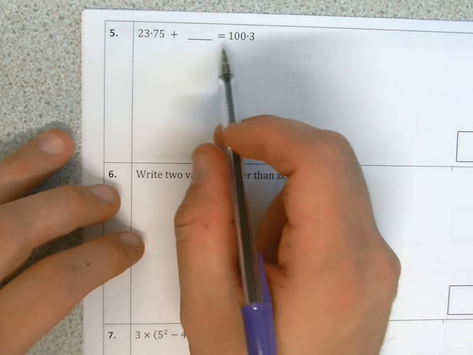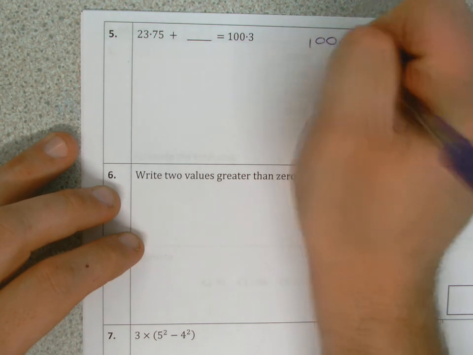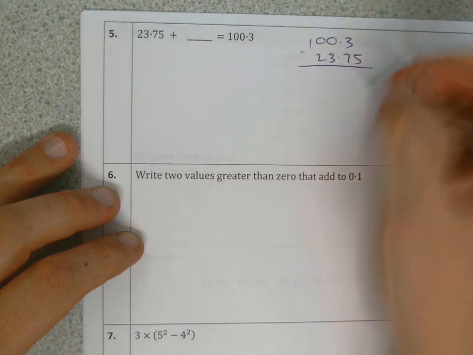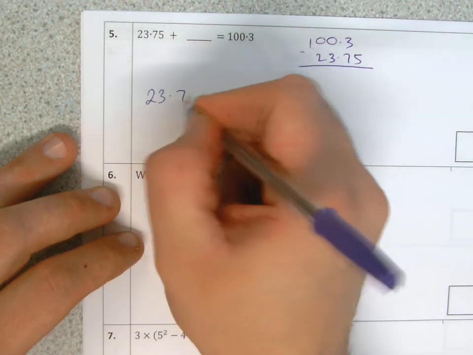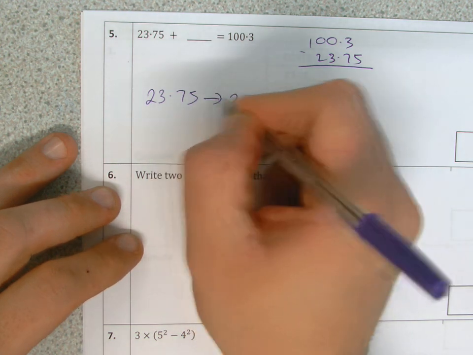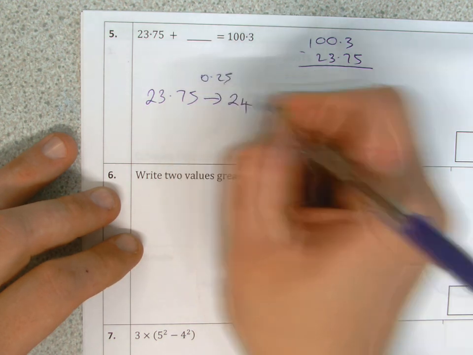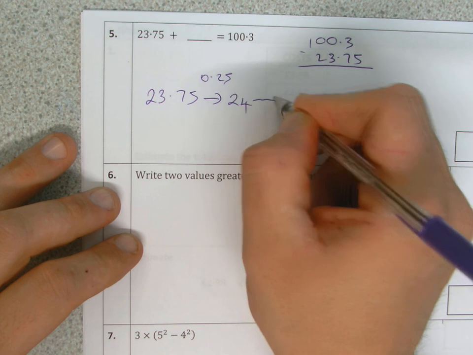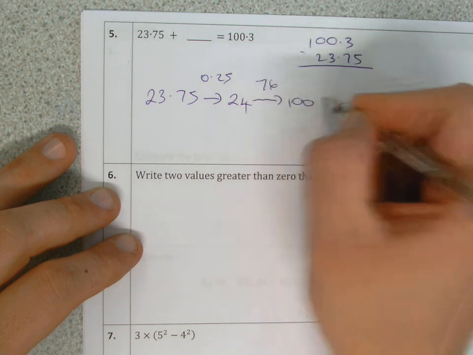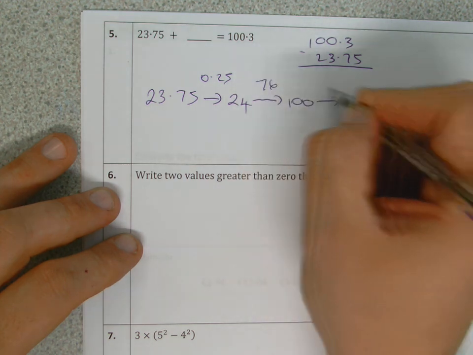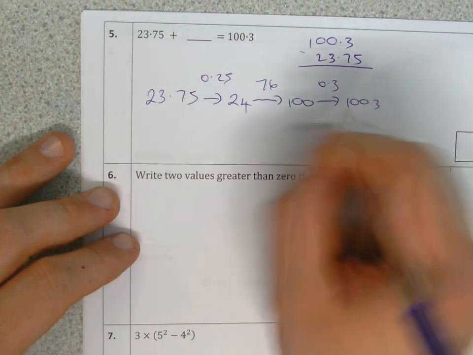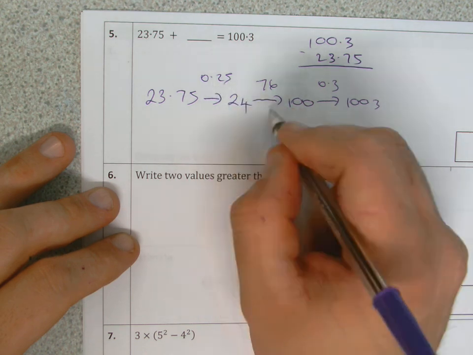Again, you've got counting on, so you could do 100.3 take away 23.75, okay, to see what that gap is. Alternatively, what you could do is just count on. If you count on to say maybe 24, to see what that gap is, so you've got 0.25 there. Then go all the way maybe to 100, so that would be 76, and then obviously to 100.3 is 0.3. So you can work out what that gap is between those two numbers by counting on.